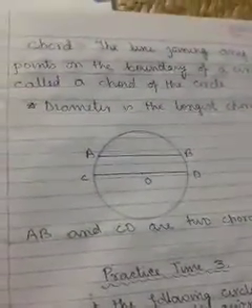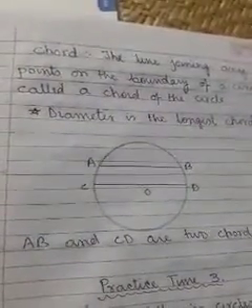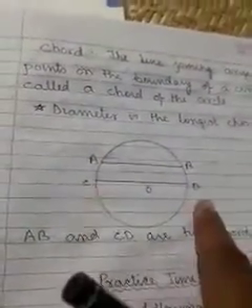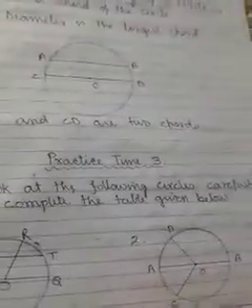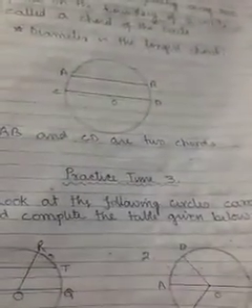You can draw as many chords as you want, but always remember, diameter is the longest chord. So here AB and CD both are chords, but CD is the longest chord, which also happens to be the diameter of the circle.